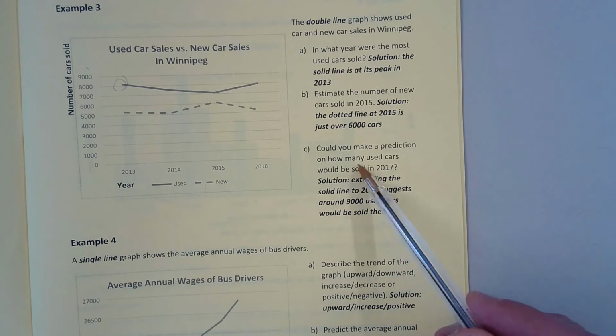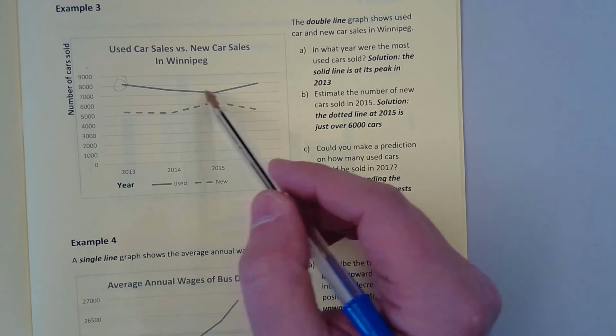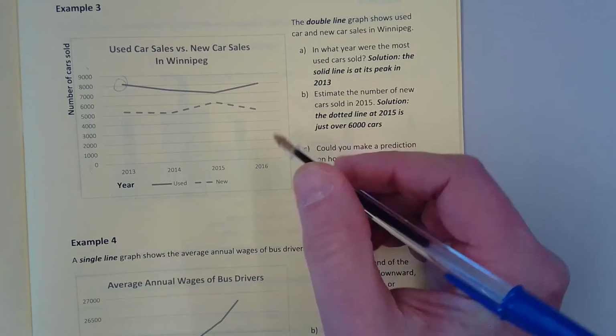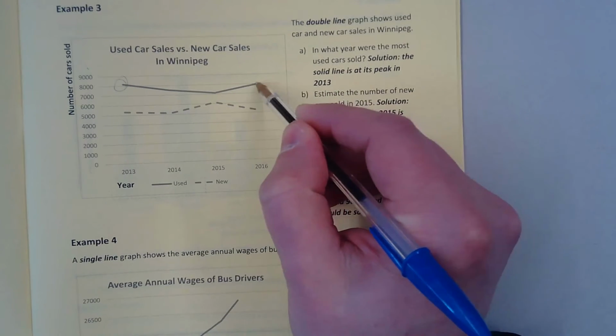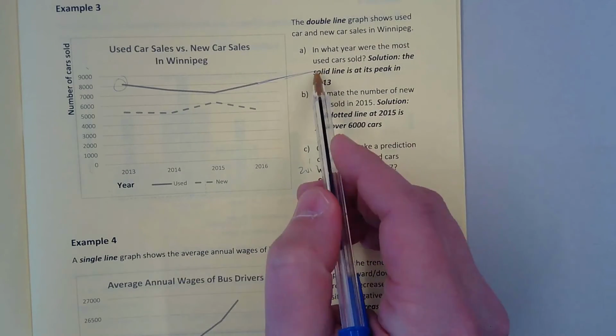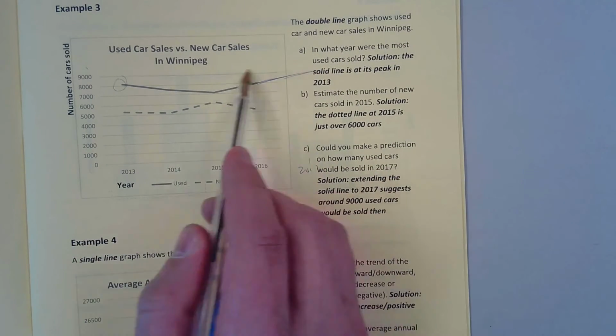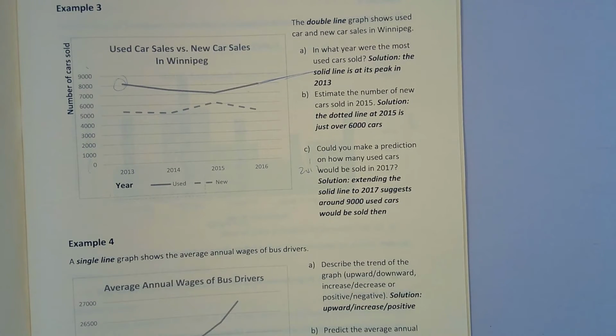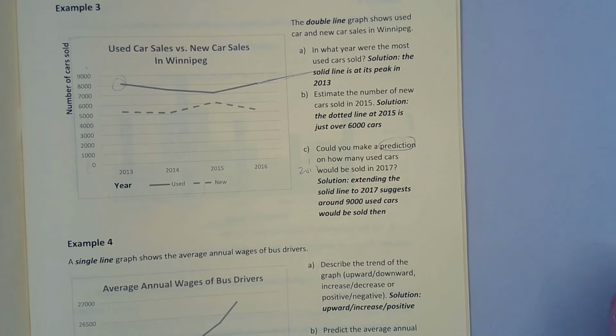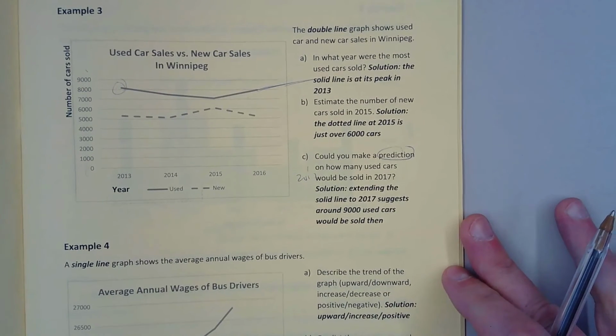Could you make a prediction on how many used cars would be sold in 2017? So there's the used. And if I went to another year over here, let's call this 2017, and extended that line, assuming it keeps going up, it might actually go all the way up to like 9,000. Whenever you extrapolate, you're assuming that the trend continues. So if it's going up, just keep going. If it's going down, keep going. We don't know. That's the whole thing with doing predictions, right? Predictions aren't terribly useful.